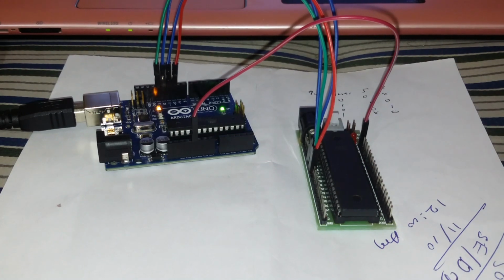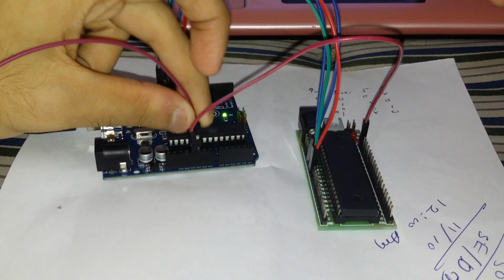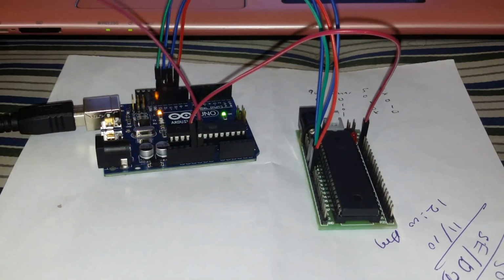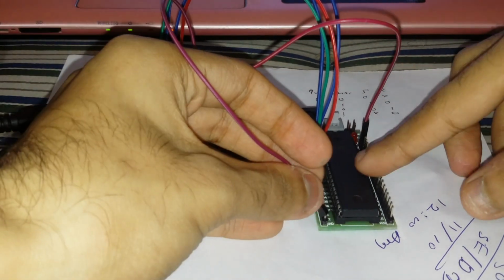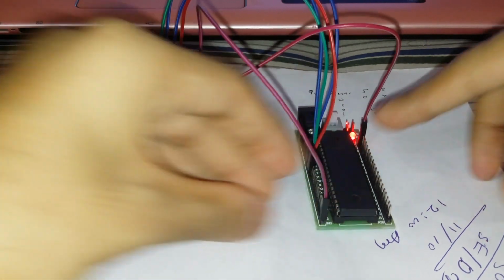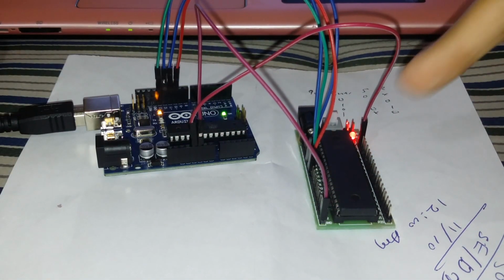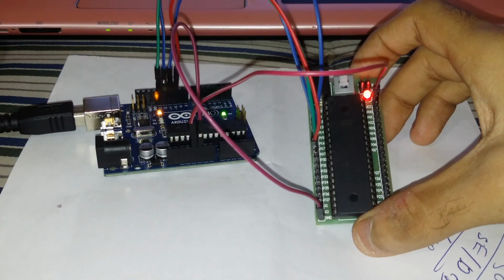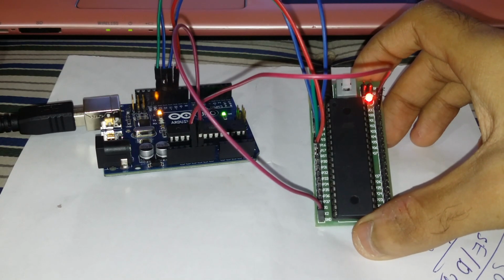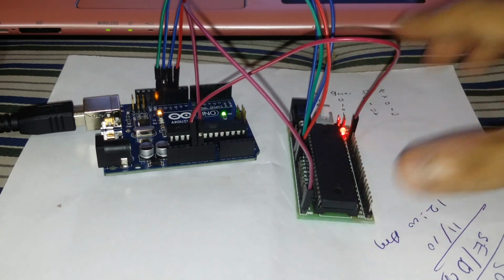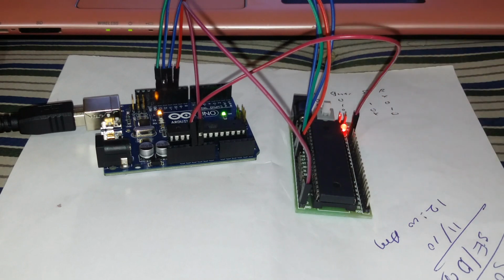Take another wire here, connect it to the ground of the Arduino. Alright, and connect it to the ground of the microcontroller. Yes, you can see this LED blinking here, or we can say the LED glowing. What does this mean? The connections are perfect. Alright, so we are now ready to go for the next steps.